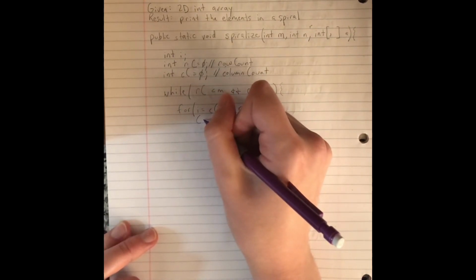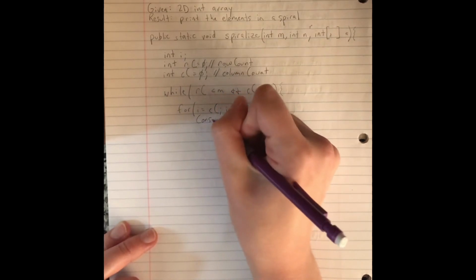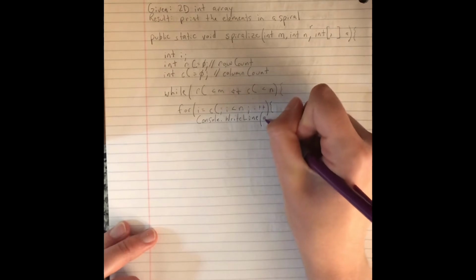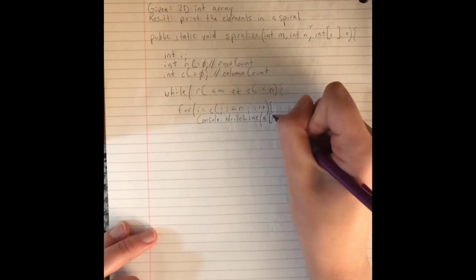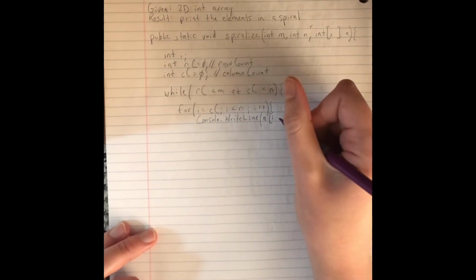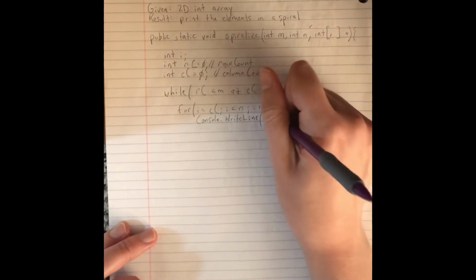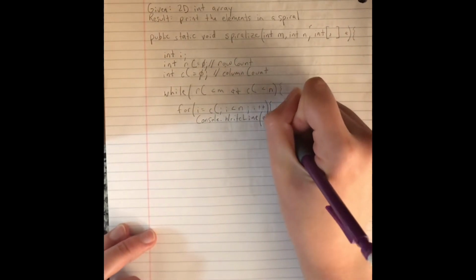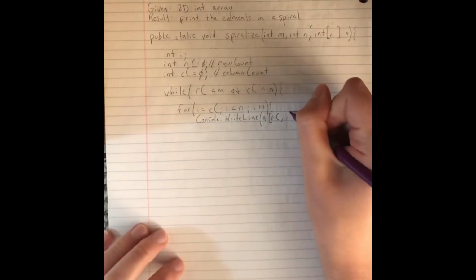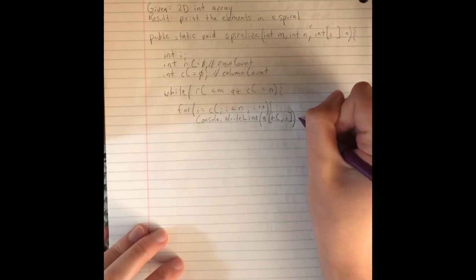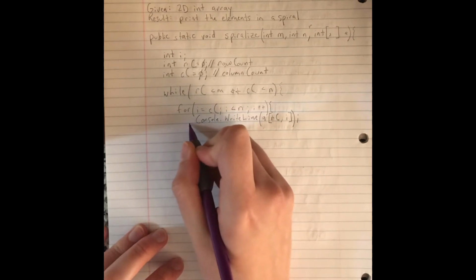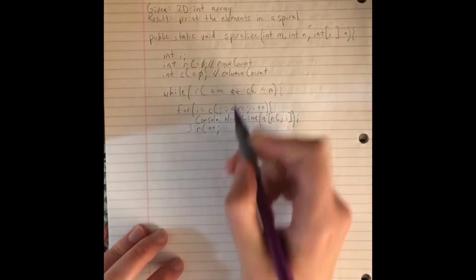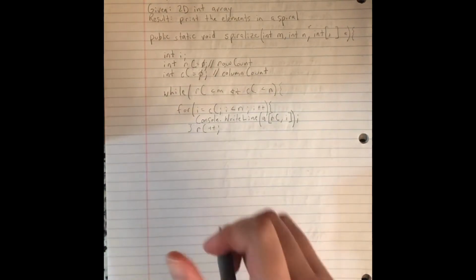So when we're going to the right, we will print in the 0th row, in the ith column, close this off, and increment row count, because now we've printed the first row. So now the number of rows we've printed is 1.